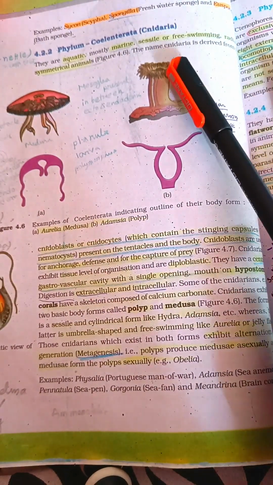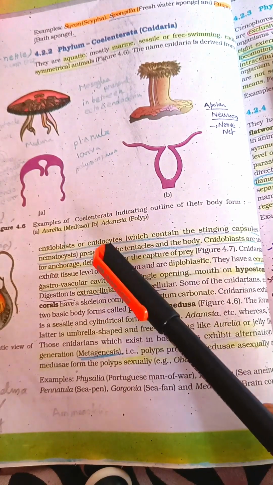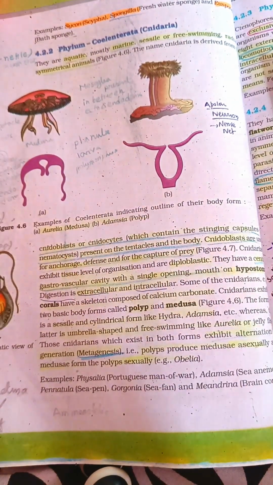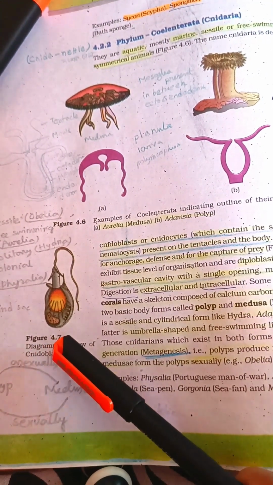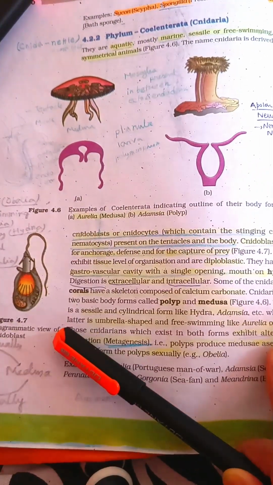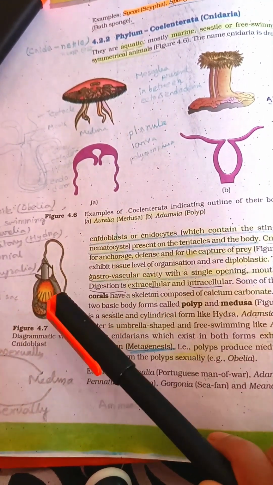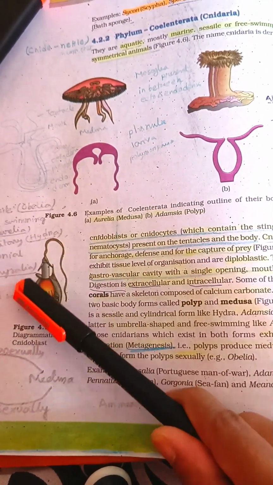The name Cnidaria is derived from the cnidoblasts or cnidocytes. What is a cnidoblast or cnidocyte? Look at the picture. This is a diagrammatic view of the cnidoblast, and it contains stinging capsules or nematocysts, and it is present on the tentacles and the body.